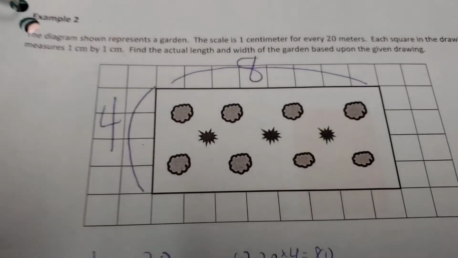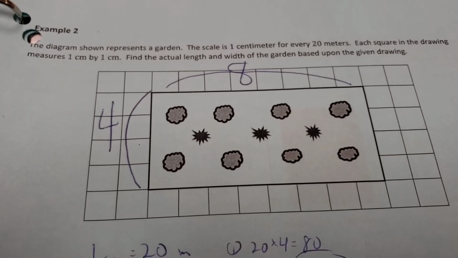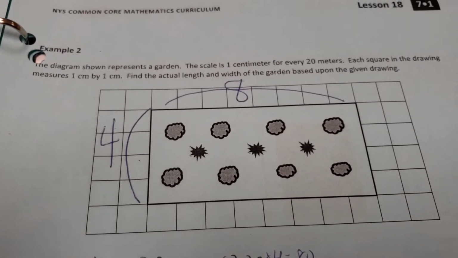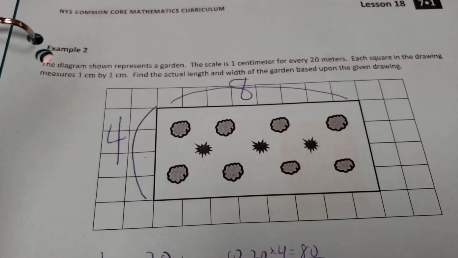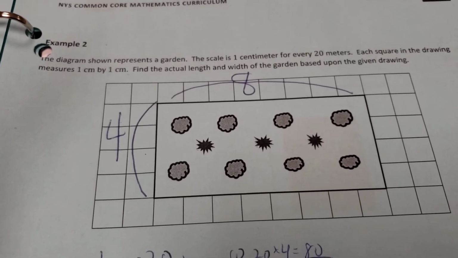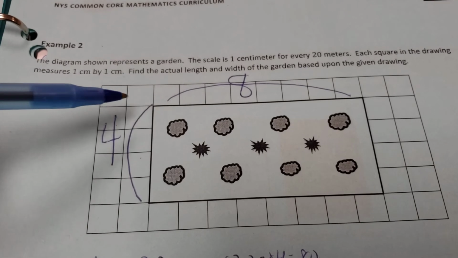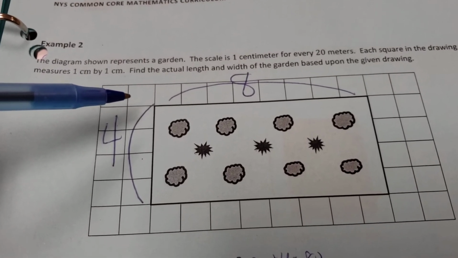All right, moving on to example 2. The diagram shown represents the garden. The scale is 1 centimeter for every 20 meters. So each square in this picture here is 1 centimeter by 1 centimeter on the actual length and width.